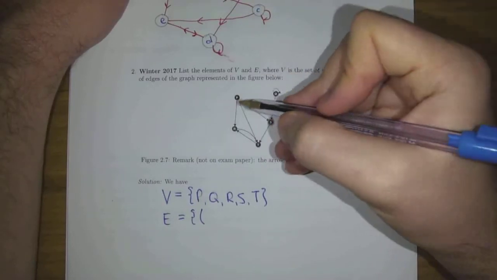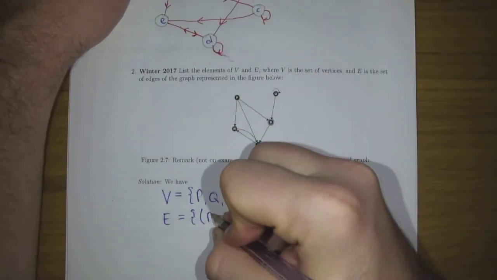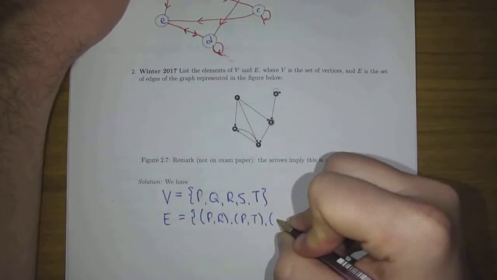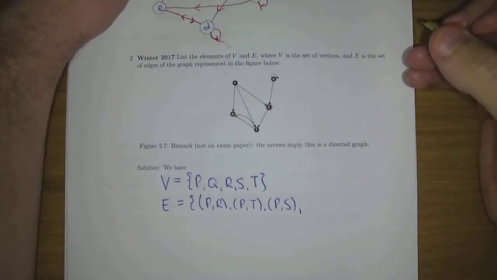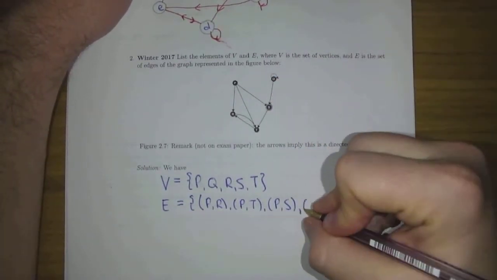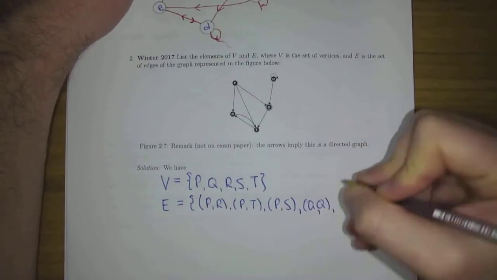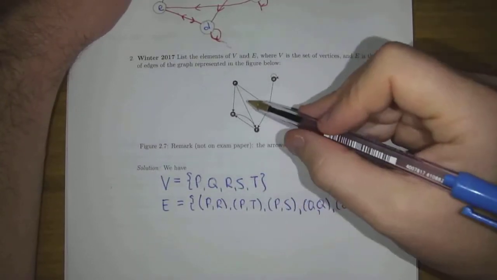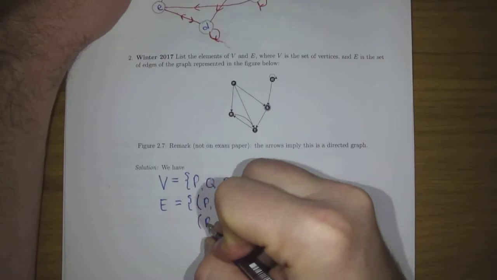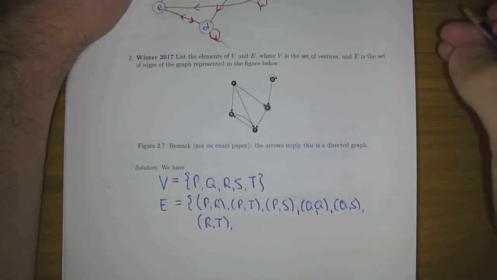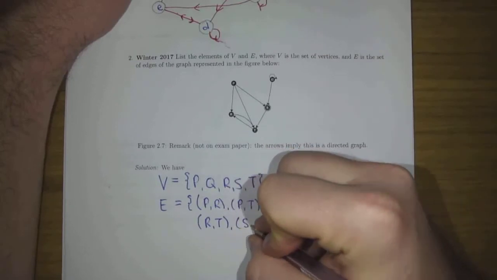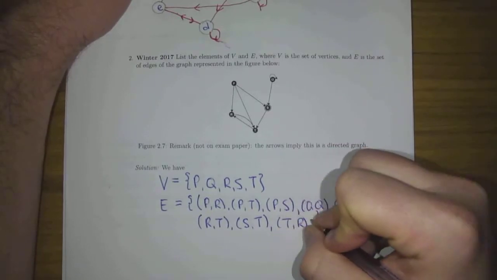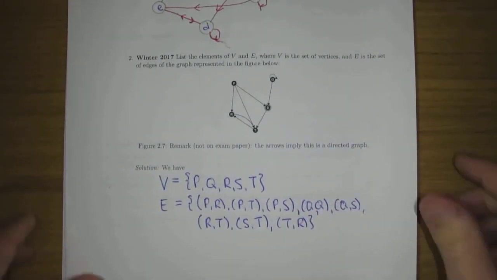So let's go P. So we've got P to R, P to T, P to S. Let's go Q. Q to Q, and Q to S. Let's go R. So R is related to T, but the other arrows are incoming, so I won't list them. Let's go S. S is related to T. And finally T is related to R. So what's very important here is get the round brackets because order is important.